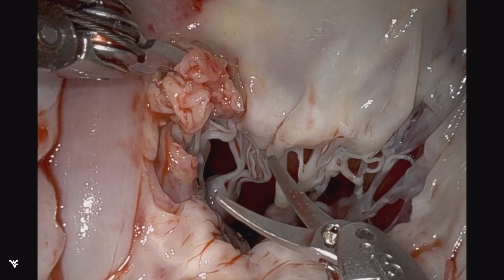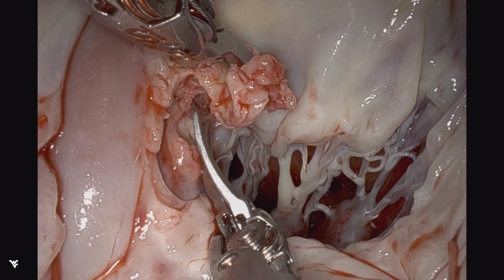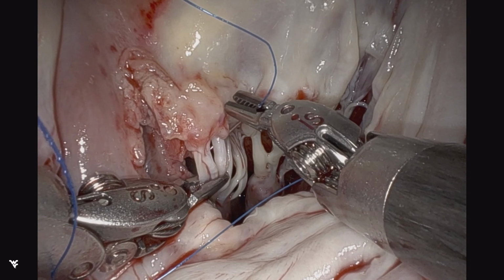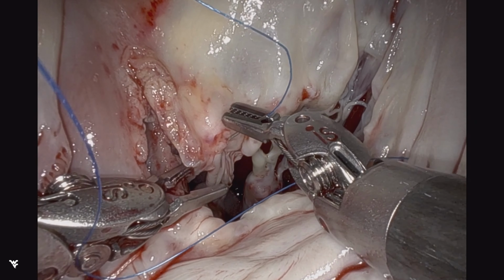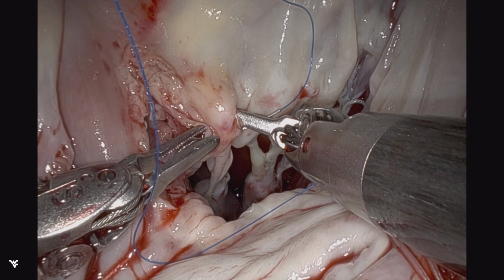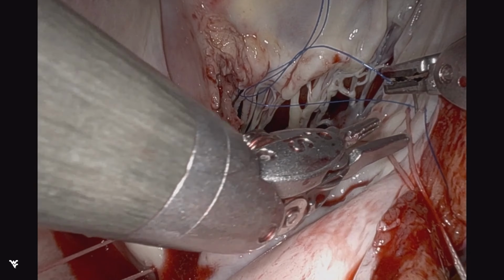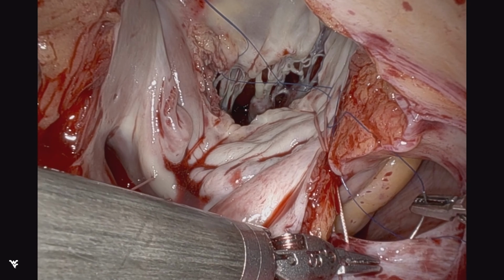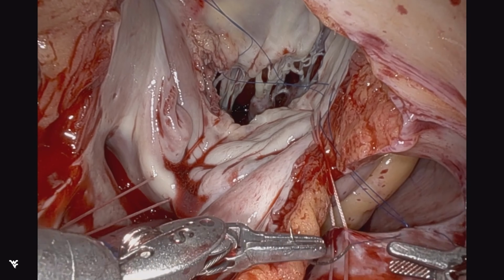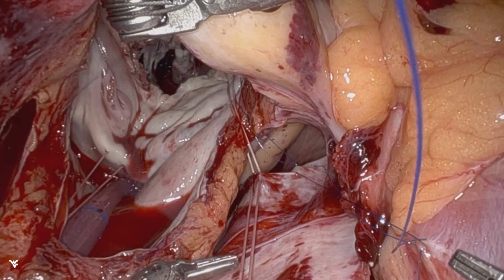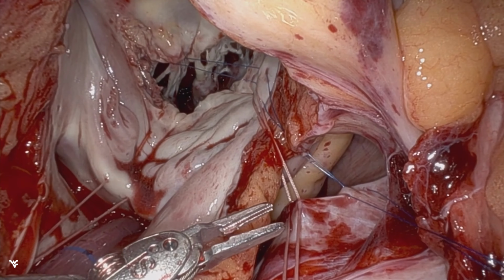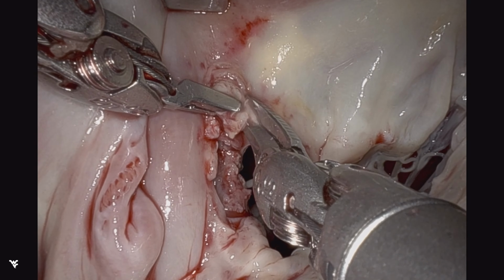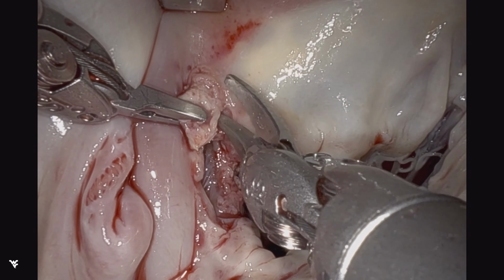And here we start to see an even more concerning vegetation that is involving the left ventricular outflow tract. To help with better exposure, this is a 5-0 polypropylene suture that helps with countertraction to retract the anterior leaflet, thus exposing the underside as well as some secondary cords.